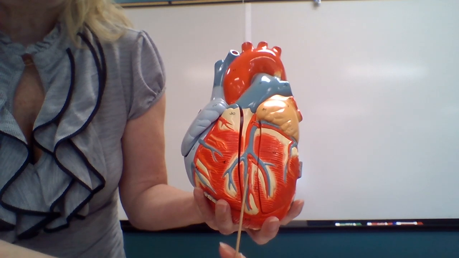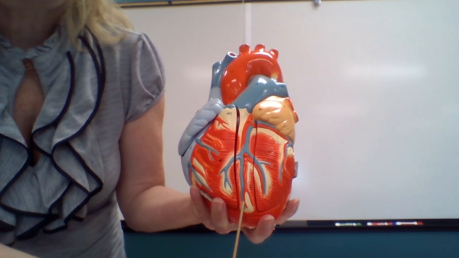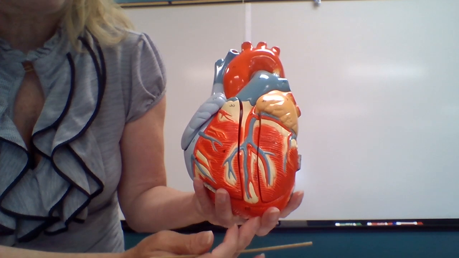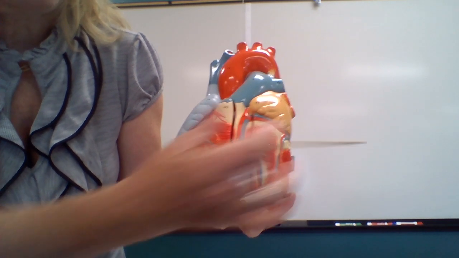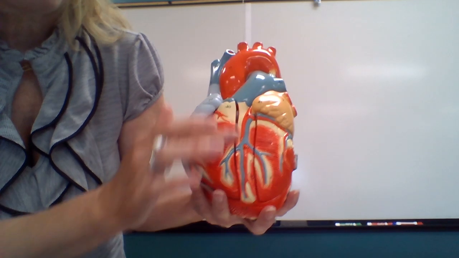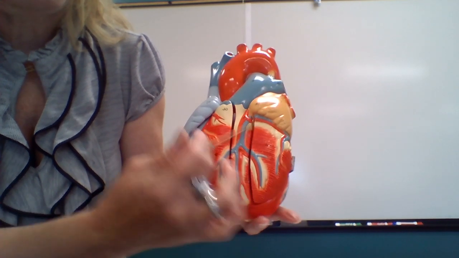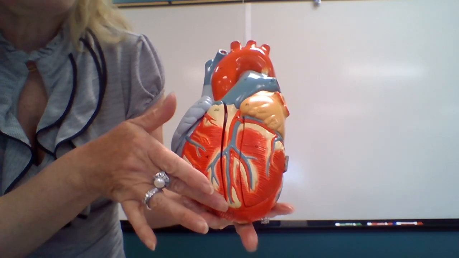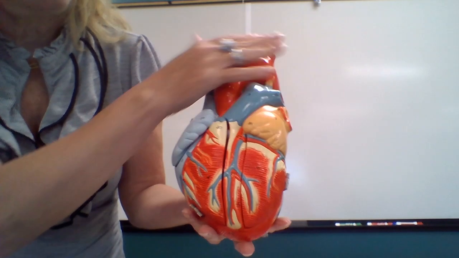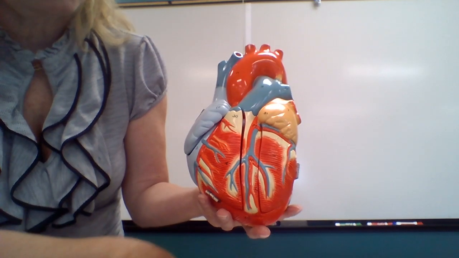This structure in the middle is called the anterior interventricular sulcus, and it runs between the right and left ventricles. So right ventricle, left ventricle, anterior interventricular sulcus. This part is called the apex of the heart, and on the top over here where we have all these great blood vessels, that's the base of the heart.